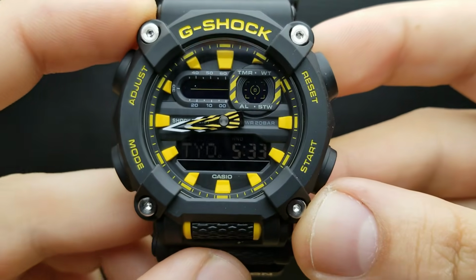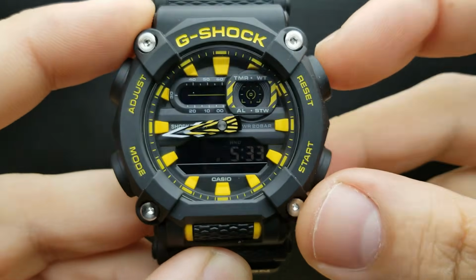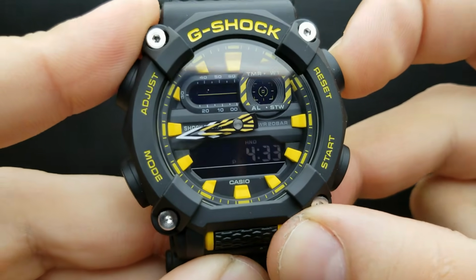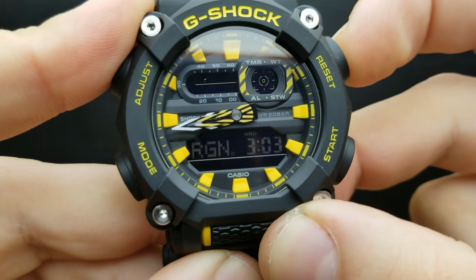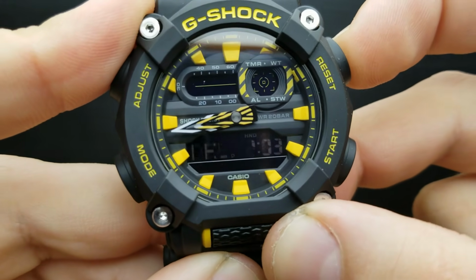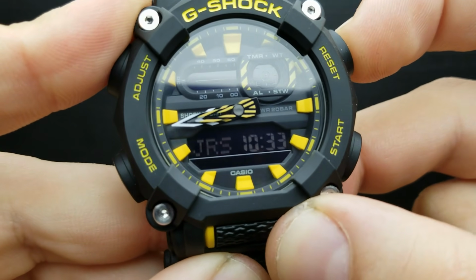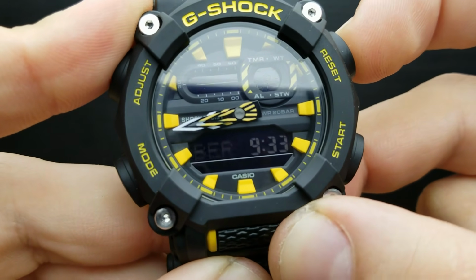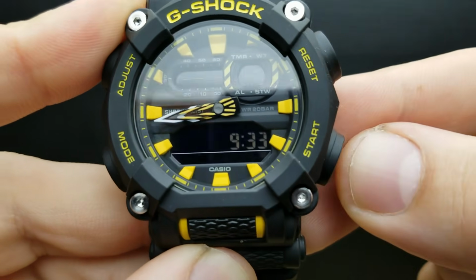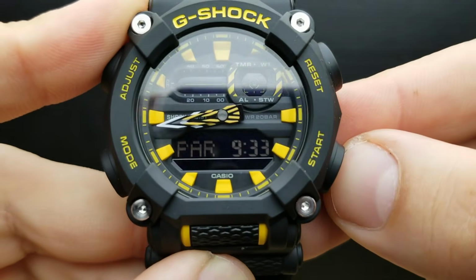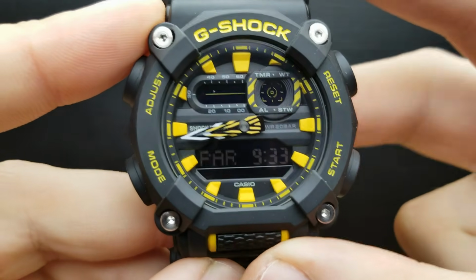Now to shuffle between the home cities, press reset or start button. So here we go. My time zone is Paris time zone, and I'm gonna press one of those buttons until I get to the Paris time zone. And there it was. So one press of the button gets us back to the Paris time zone.